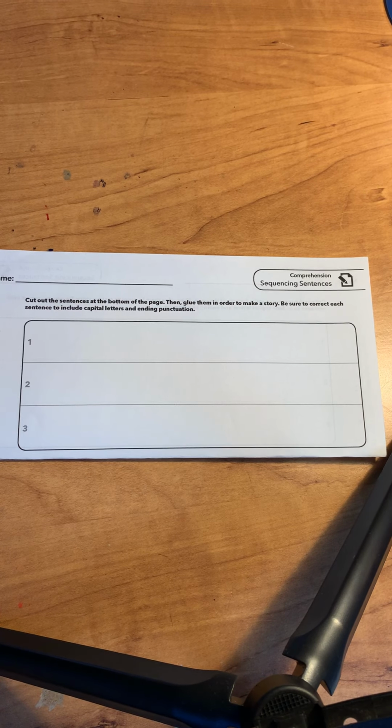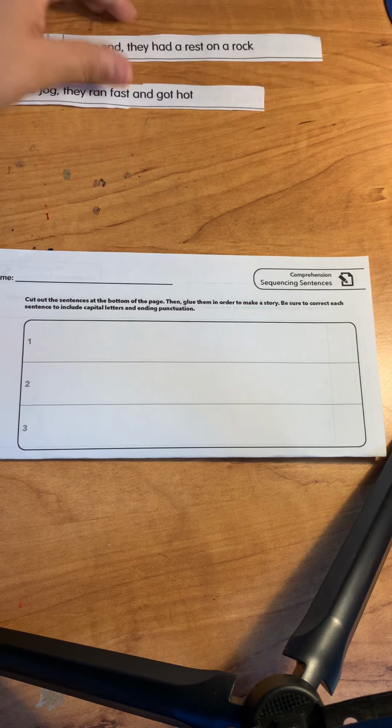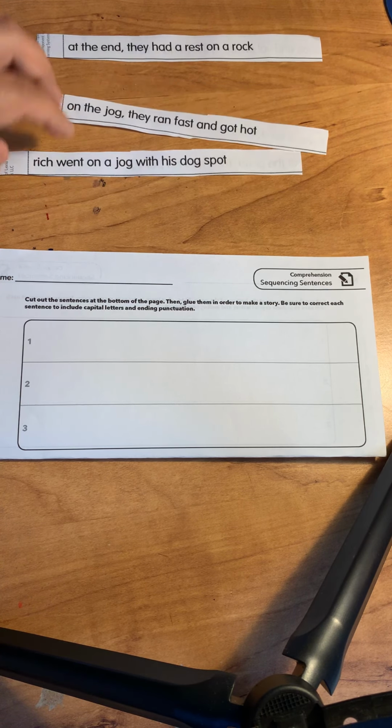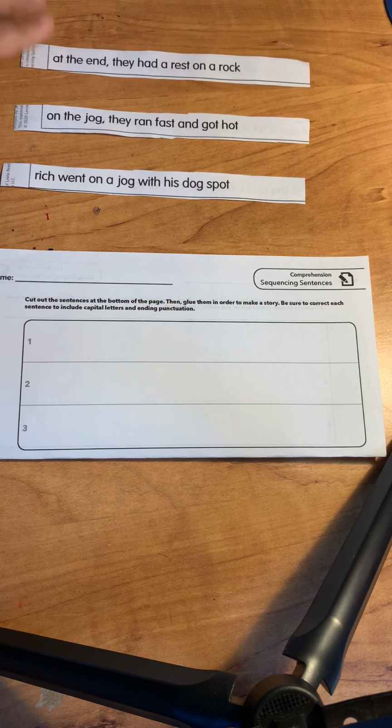Hi friends, today we are working on page 1 and we are working with sequencing sentences. So I went ahead and cut out the sentence strips. If you haven't done that, go ahead and do that. And while you're doing that, we're going to get started and read the instructions. Make sure you follow along with me, okay?